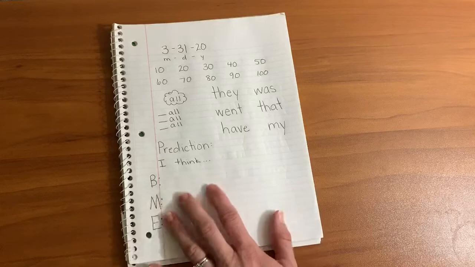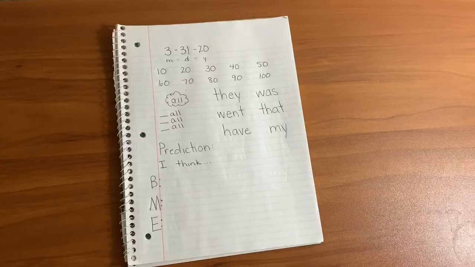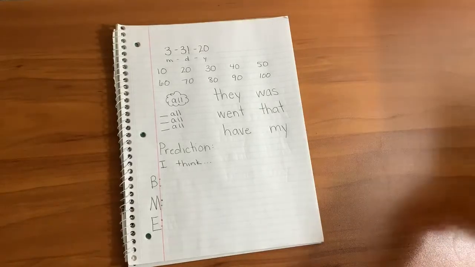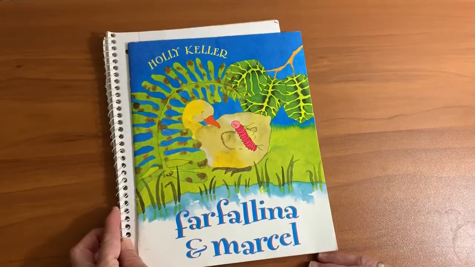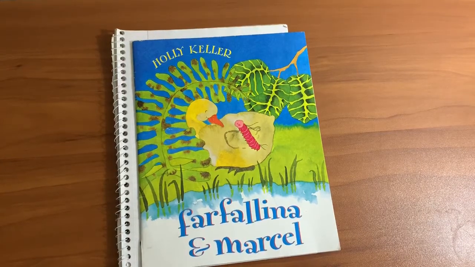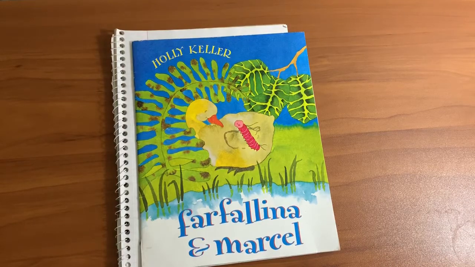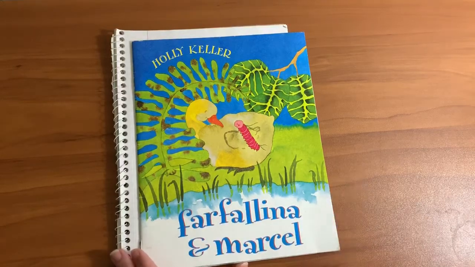I would like you to practice a prediction, either a story at home, or I have a story that I'm going to share with you today. My story is one of my favorites. This is Farfalina and Marcel. It's by Holly Keller. And we're just taking a look at the cover. I'm trying to decide, is this a fiction story or a nonfiction story? And are there any clues that could help me with my prediction or my guess about knowing if this is fiction or nonfiction? I'm going to really read the pictures.